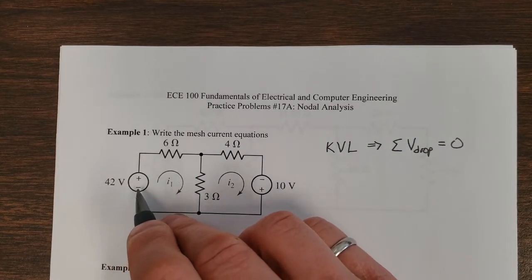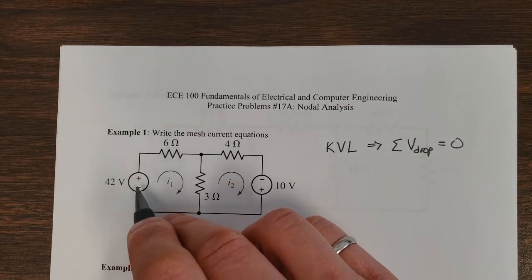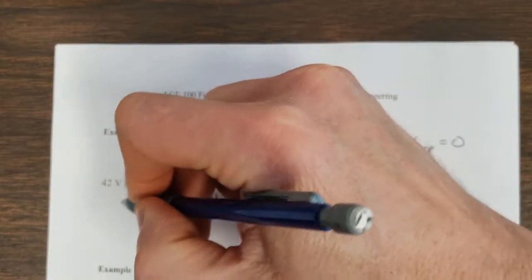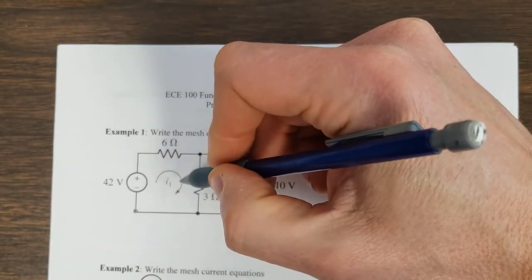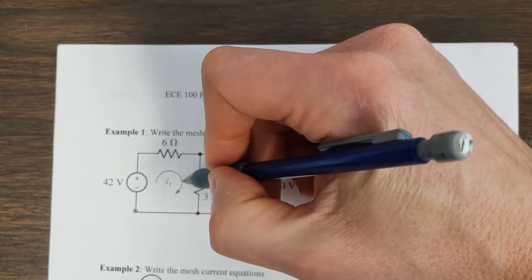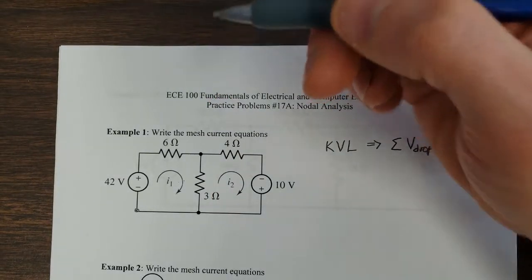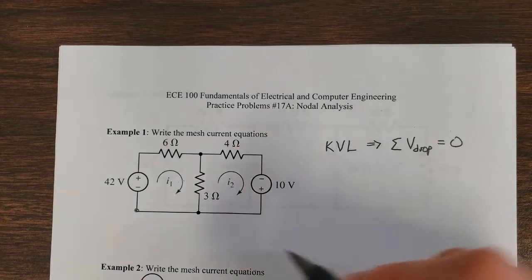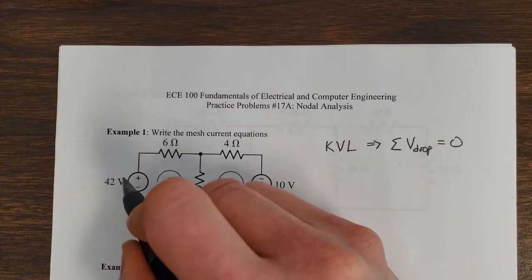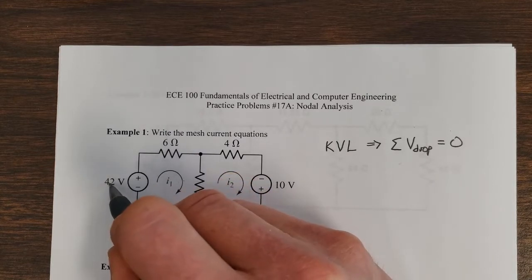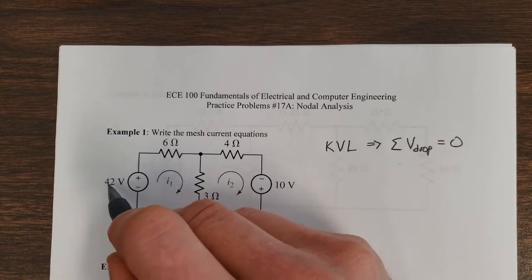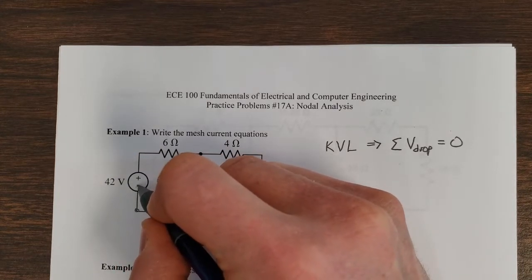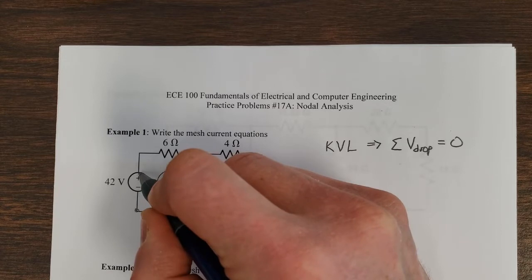Let's start over at the 42 voltage source. I'm going to start here, and then our convention is that we always go around clockwise. Clockwise is what the current is shown here. That's just a convention. We could go the other way, but we'll follow the same procedure for each of these so that we get used to a pattern. Now we move through, and we are going through a 42 volt voltage source. And when we go through, we see that we're actually rising here. We're going from a negative to a positive.